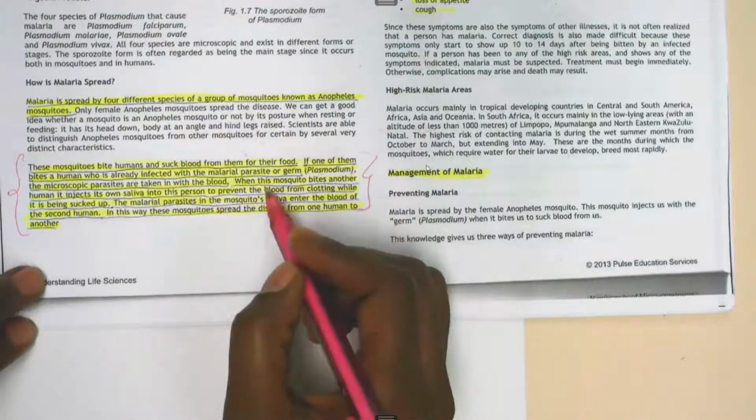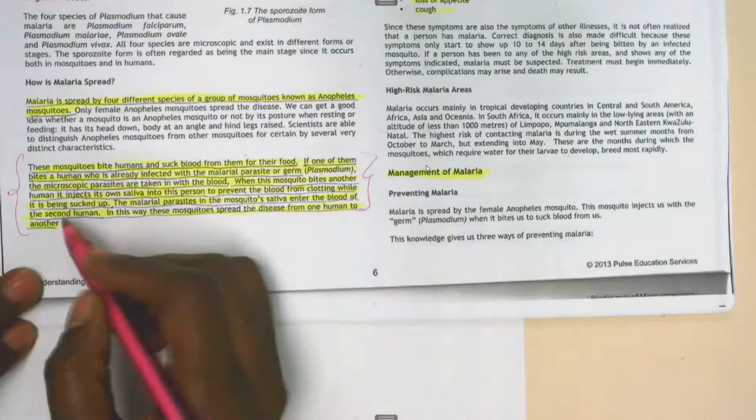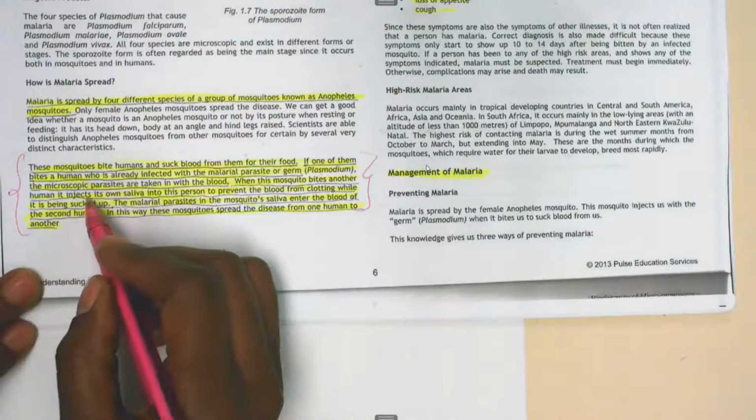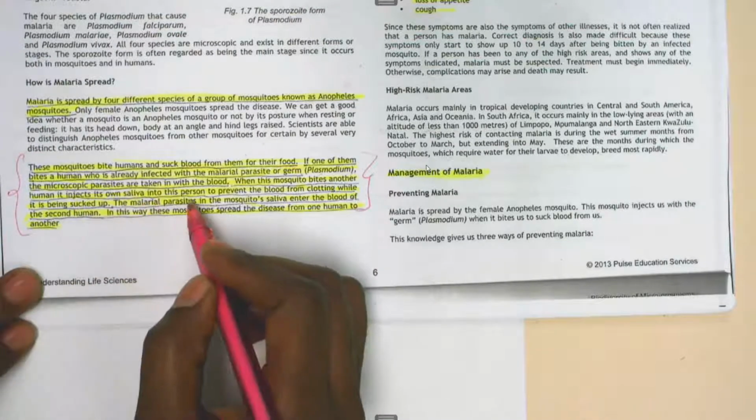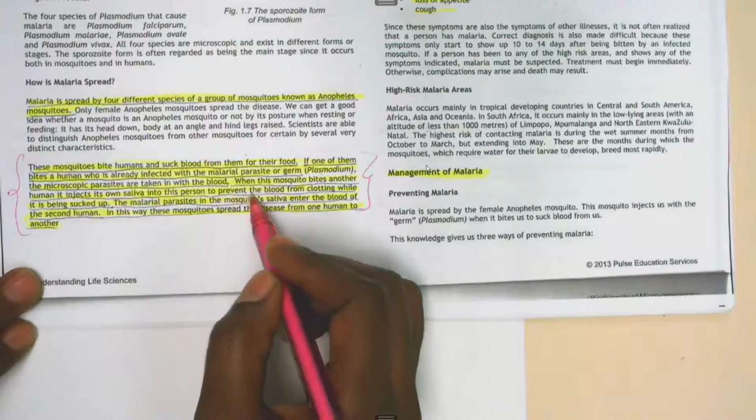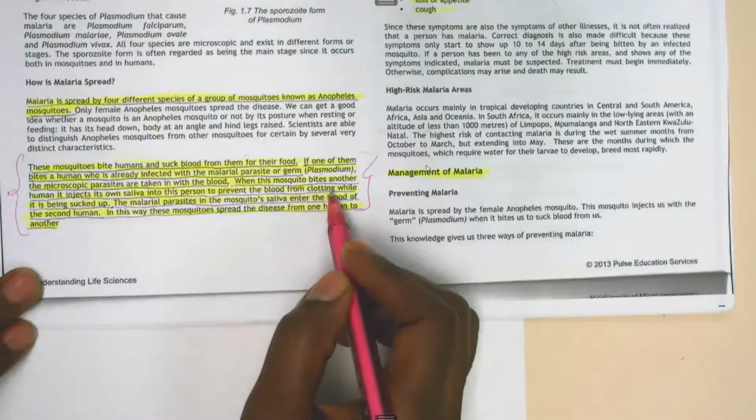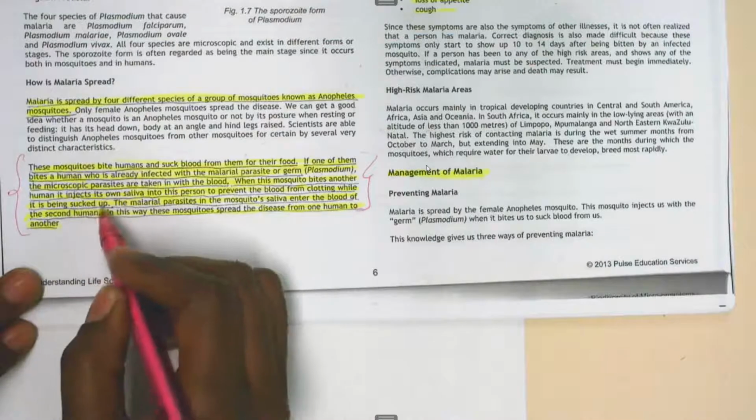So when this mosquito bites another human, it will inject its own saliva into this person to prevent the blood from clotting while it is being sucked up.